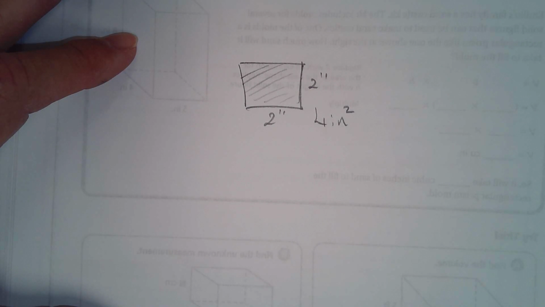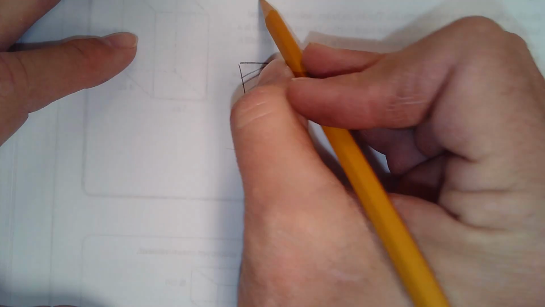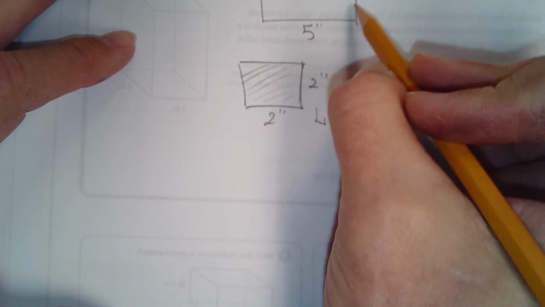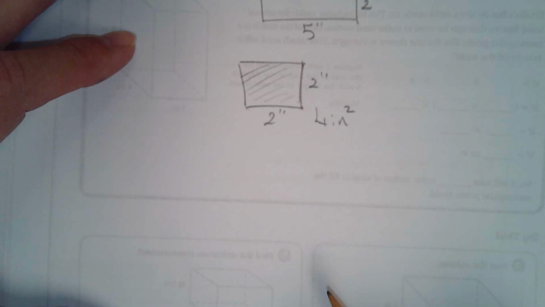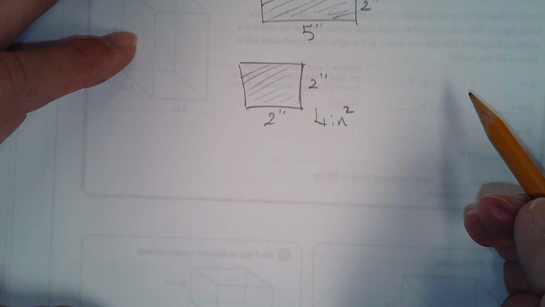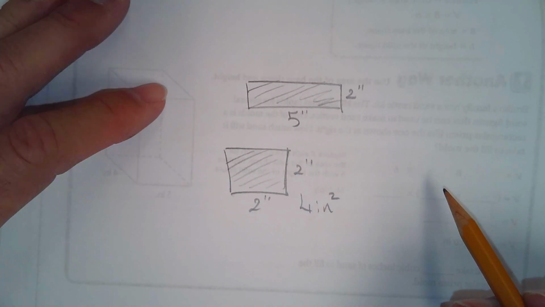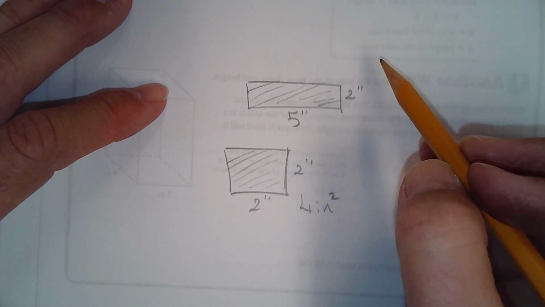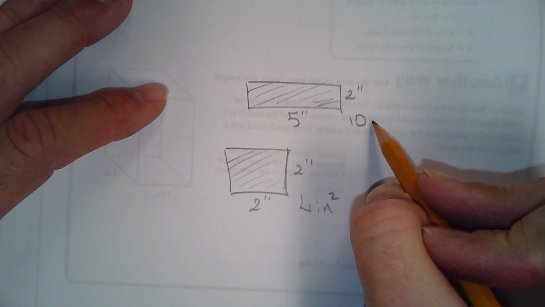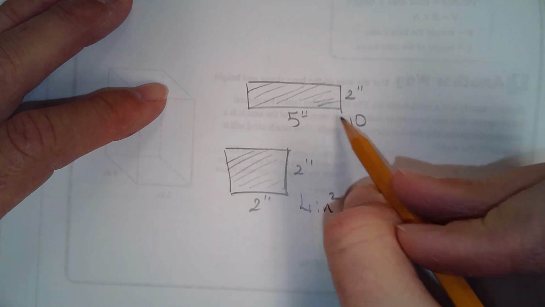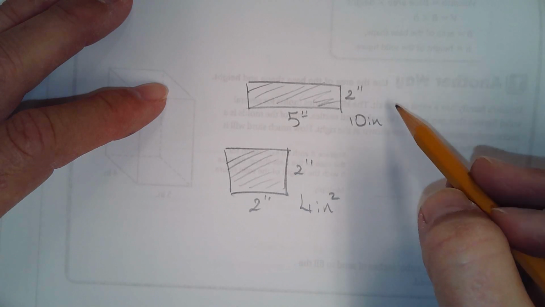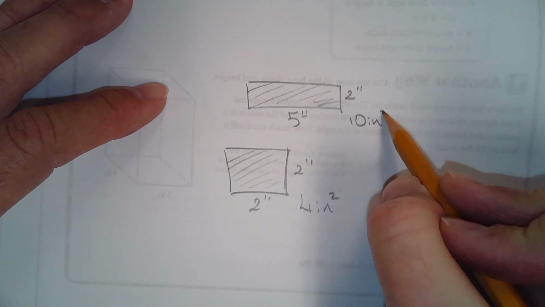Okay, Frosty. This is 5 inches and 2 inches. What's the area of this rectangle? We can't see it. Oh, sorry. There we go. 10 what? 10 cubic meters. 10 inches. What? Okay, when we're talking about area, it's always squared.